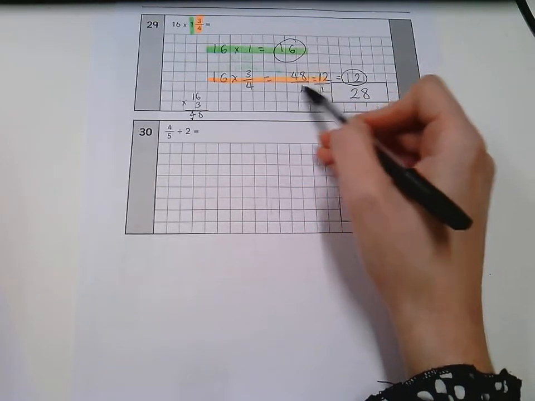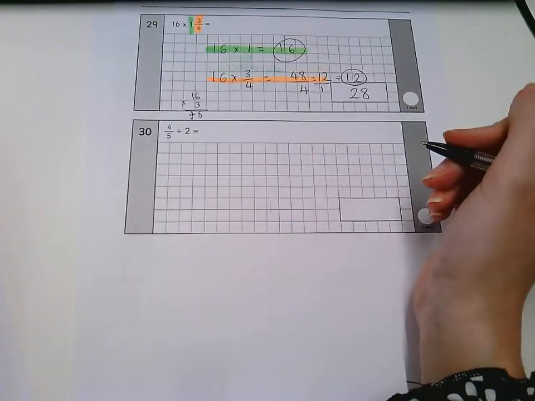Or the other thing you could do is you could have just turned it into a mixed number, which then would have made it 12 wholes.